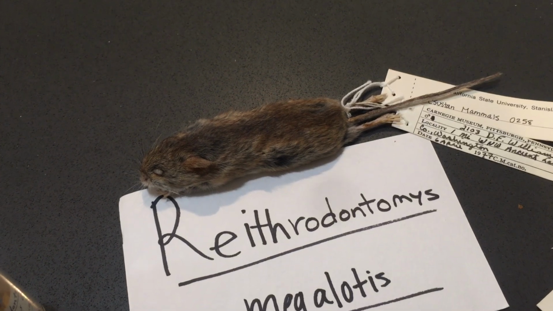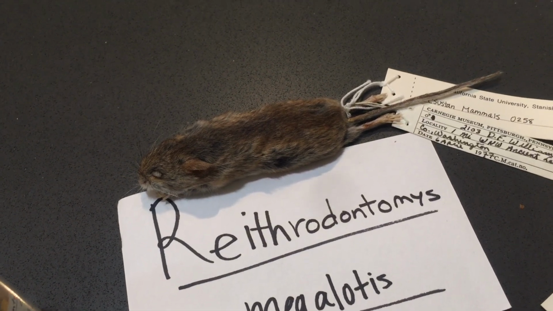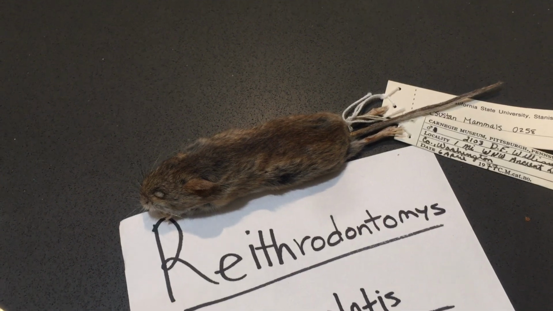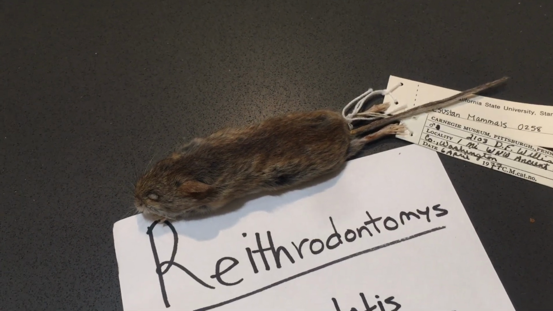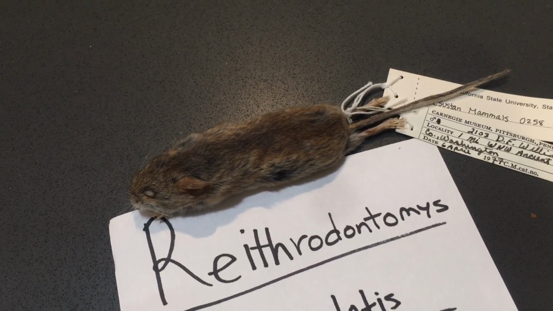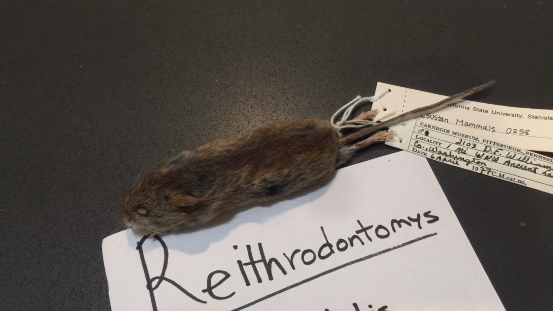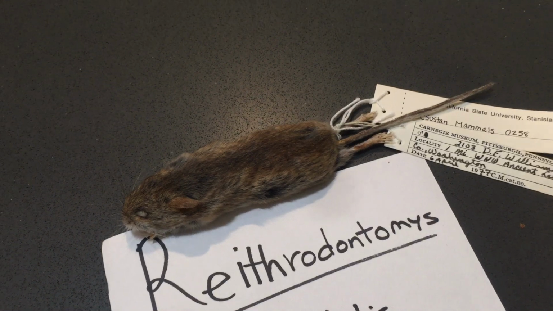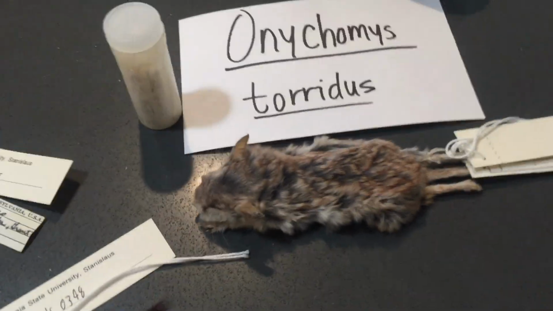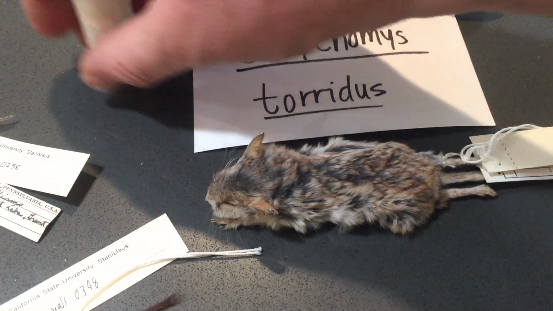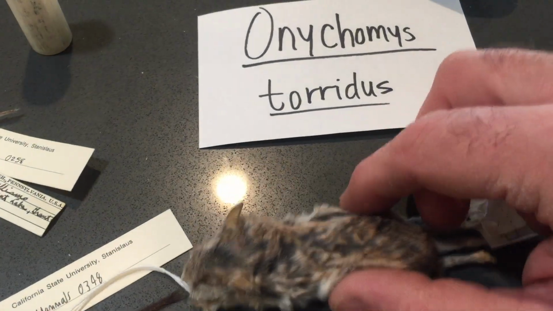So if you find a small skull and you examine it with a little eyepiece or something, and you see a groove going down the middle of the incisor, you know that, okay, it's not a Chaetodipus or a pocket mouse. It's not a deer mouse. It's a harvest mouse. Okay, the very last rodent we're going to look at is this amazing little animal called the grasshopper mouse.